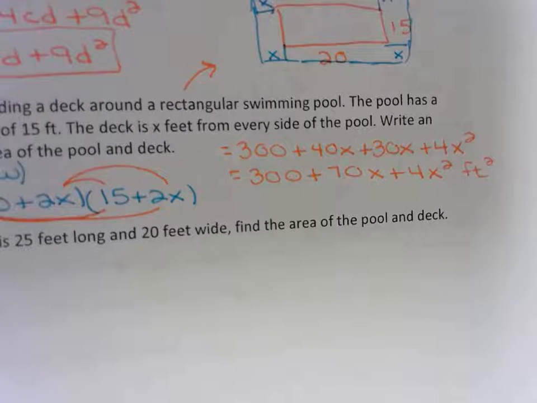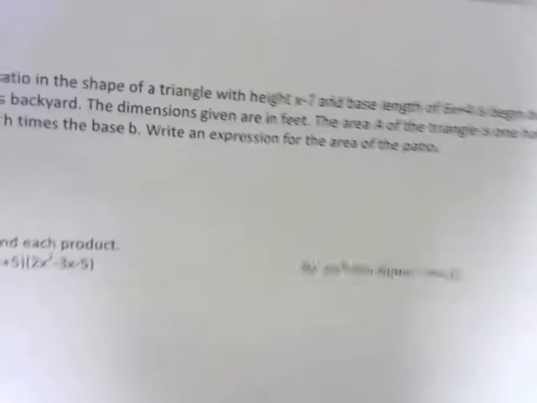Okay, we're going to skip the second part for right now. Let's look at the next story problem. You guys can do these. There's going to be some of the homework similar to this. That's why we do them in the notes. Okay, let's look at B.